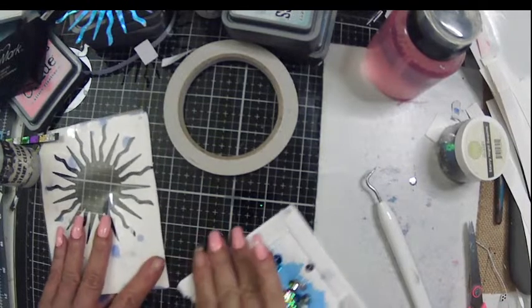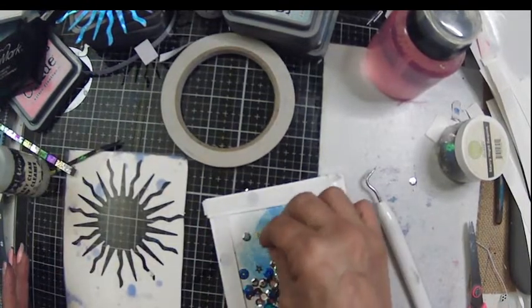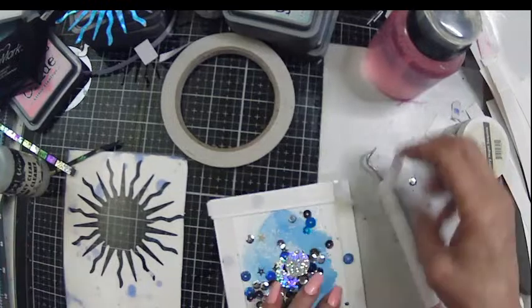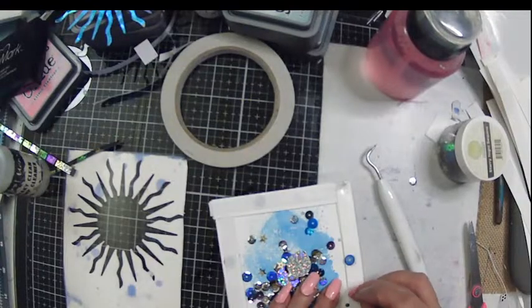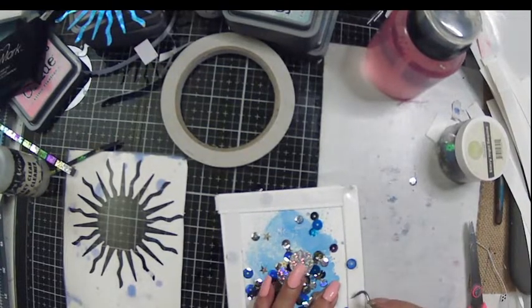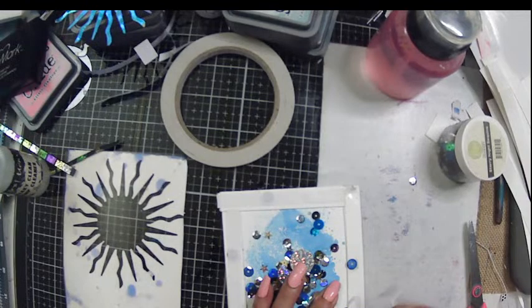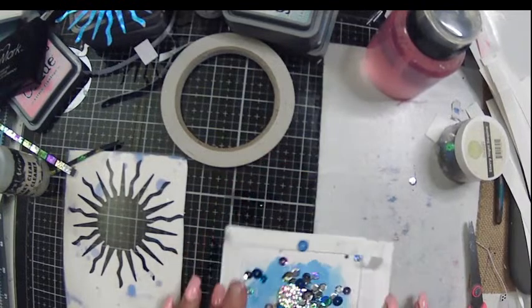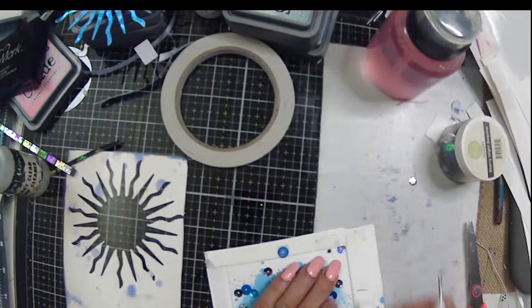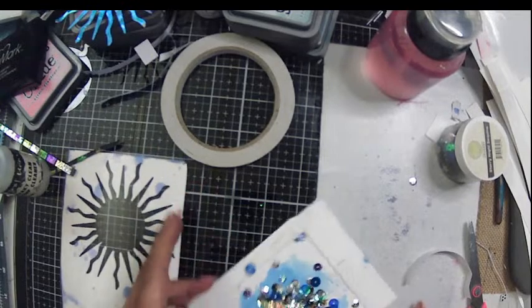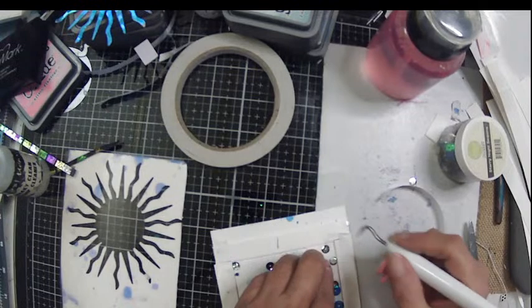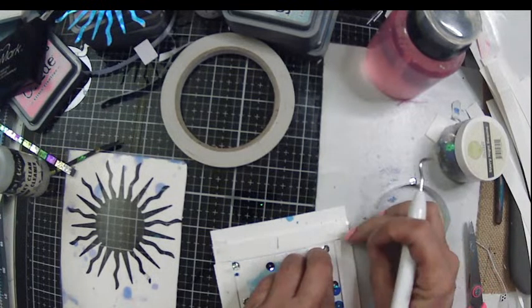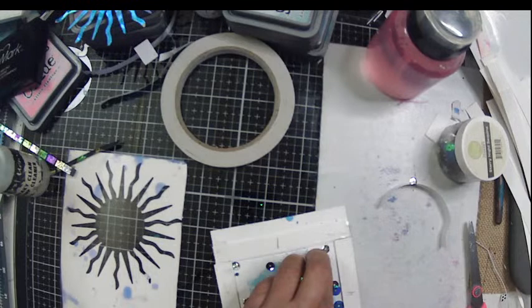Alright, so here we go, guys. We're going to put this here. Now remember, I put that blue so you see that instead of... I probably should have put my tape on the piece that goes down on top, but I didn't.